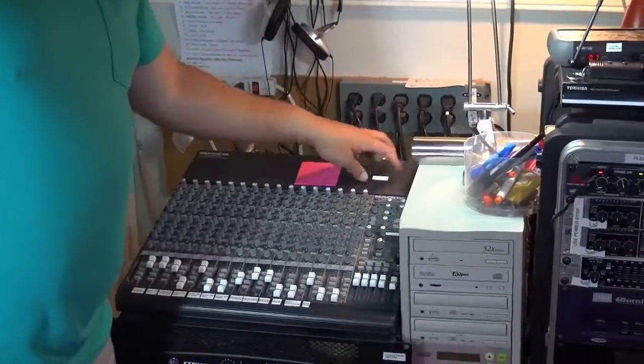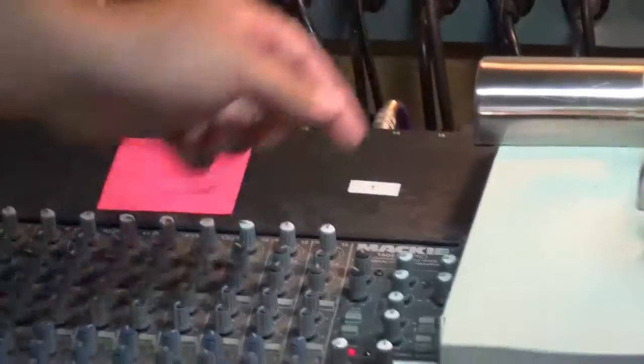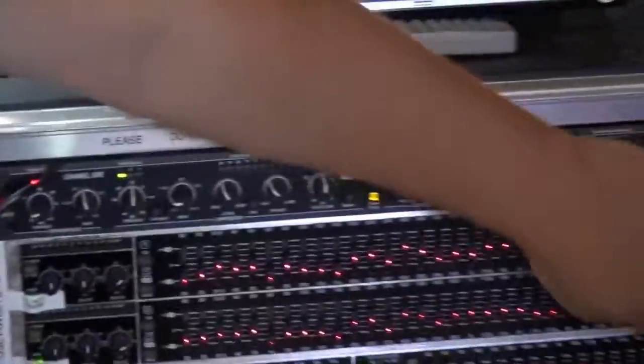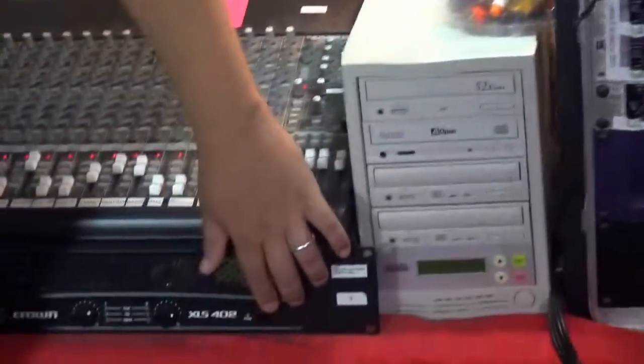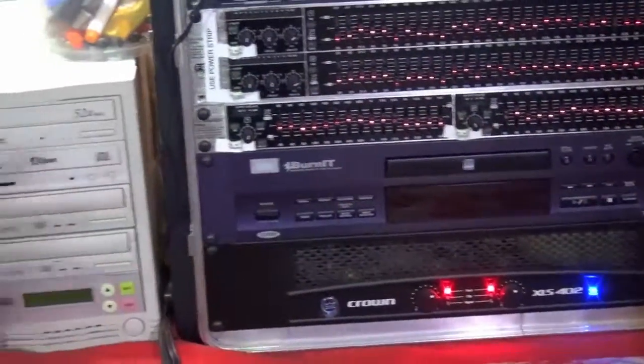The power switch for the soundboard is right back here, behind the number 1. You flip that on. And then we go over here, number 2, on. 3 is this button right here. 4 is the same thing. Now that's on. So now the sound system is on and running.